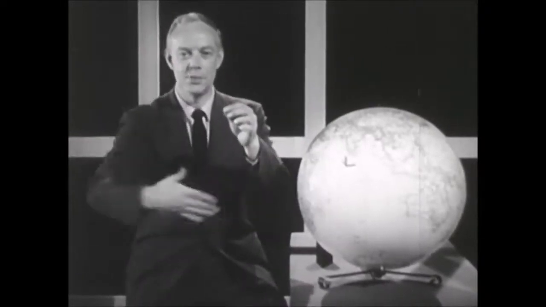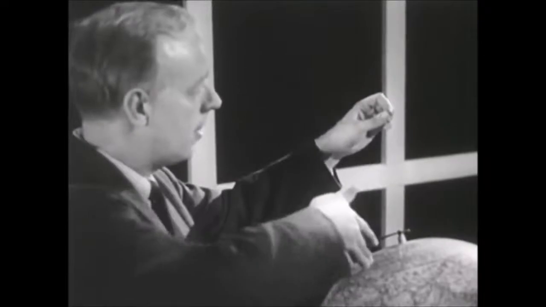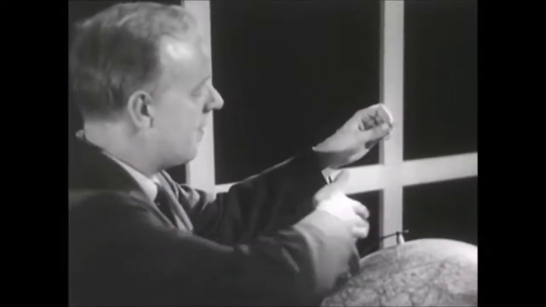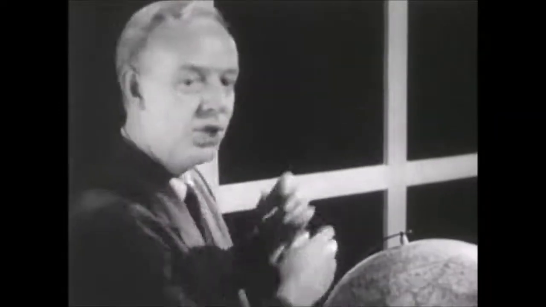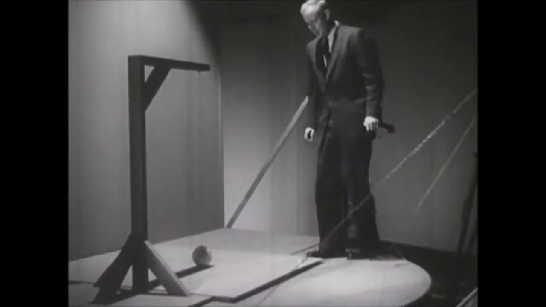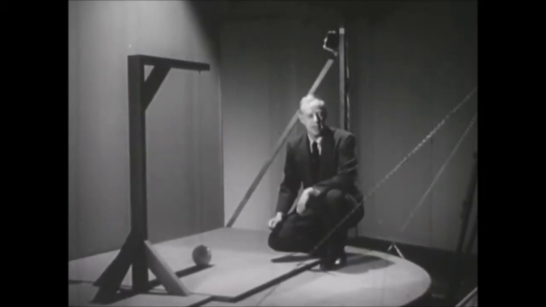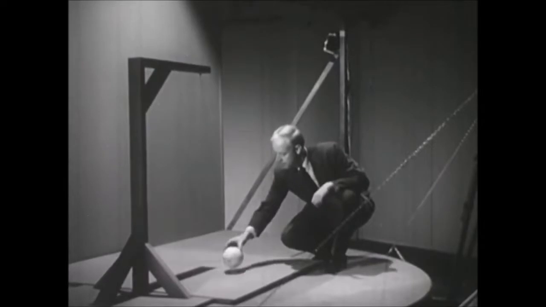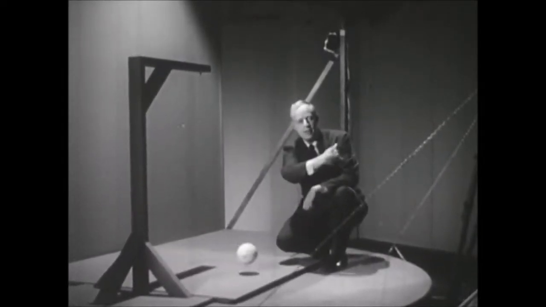If I set a pendulum swinging, it swings back and forth in a plane. Now, it turns out if this pendulum were at the North Pole of the Earth, the plane of swing would remain fixed relative to the stars, but would rotate relative to the Earth. Now, I'll have to show you what I mean. This pendulum is at the center of this turntable, which will represent the Earth. Now I'm going to start the table turning around in this direction.